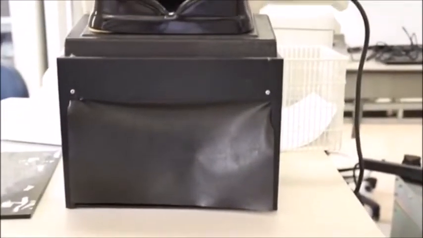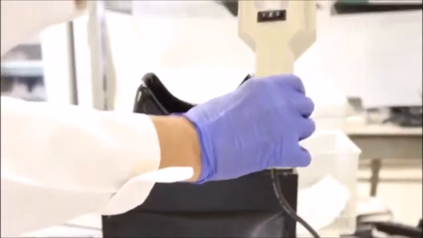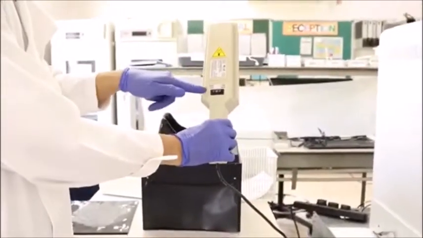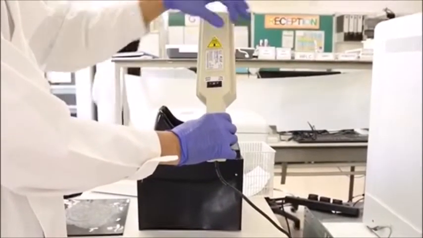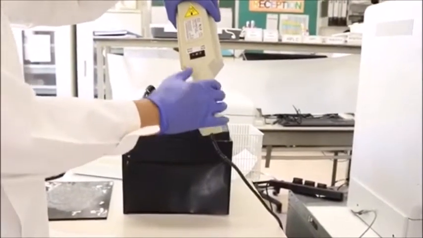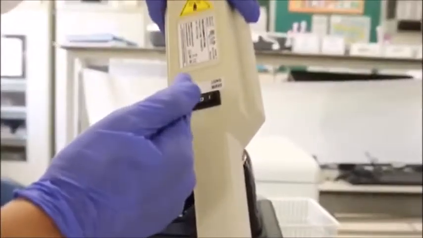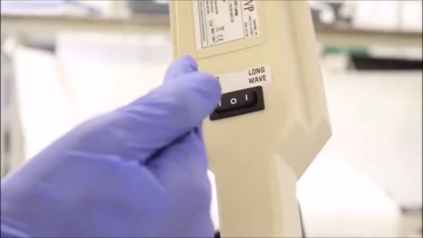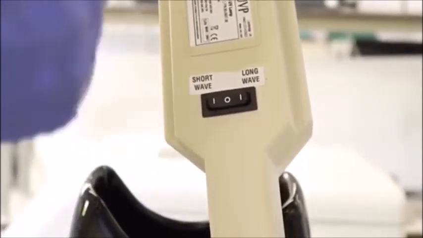So this is the source of the UV. This is a lamp. It has 2 functions. One is for short wave, which we're not going to use. But long wave ultraviolet light is the one that we are going to use. The difference between the two is just the wavelength of the ultraviolet light.